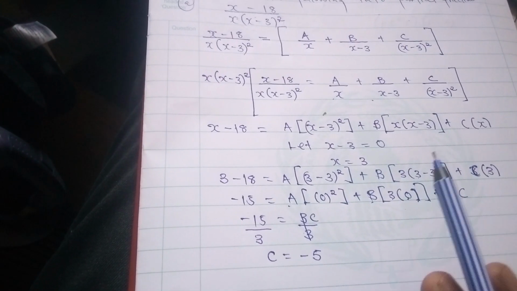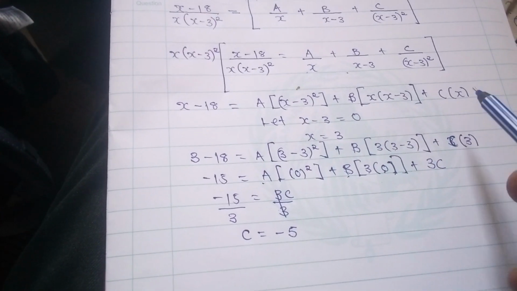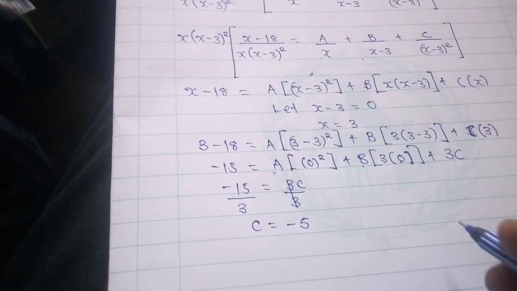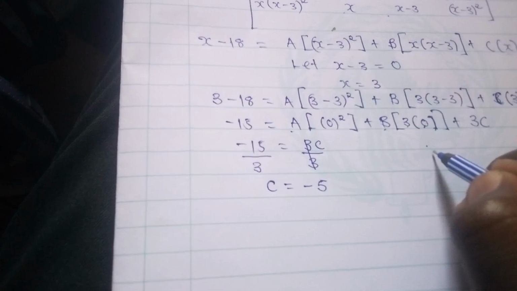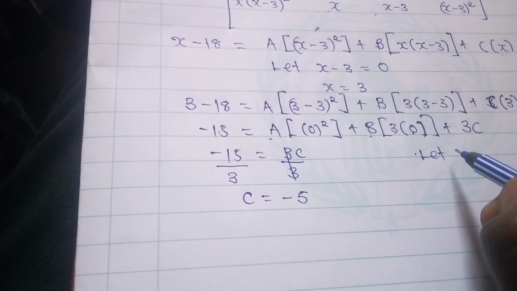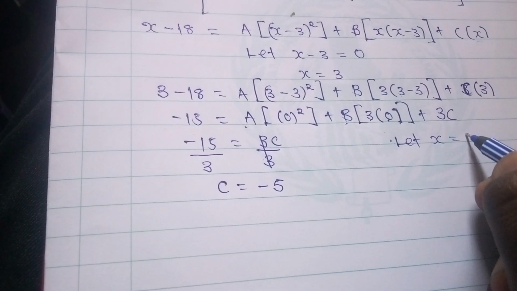From there, you're also going to let x equal 0.